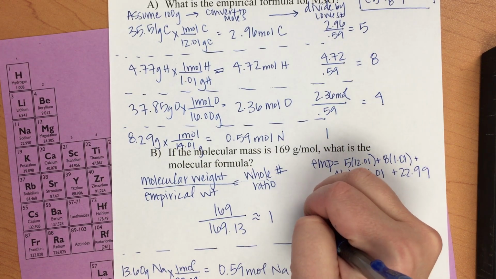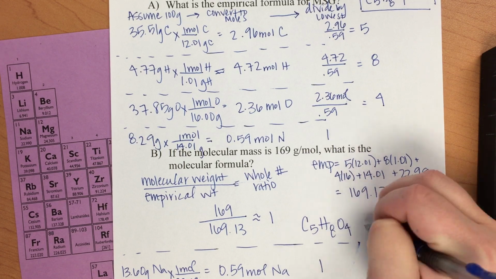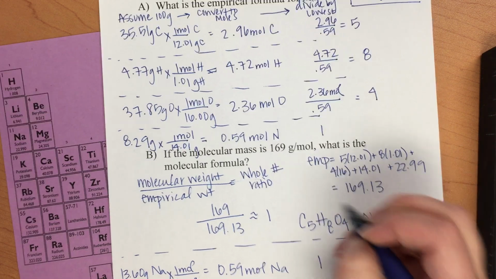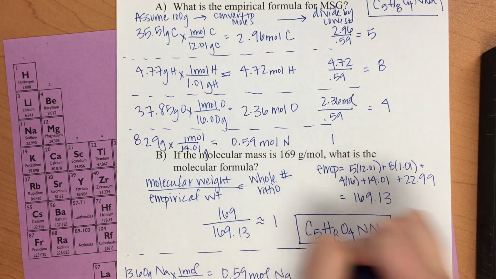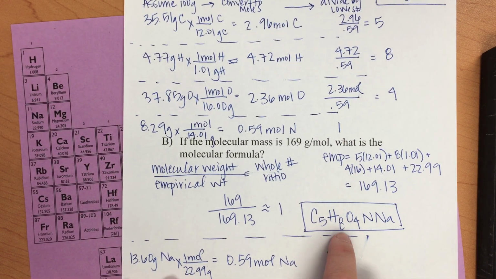So we'll just rewrite what we found before. And so the molecular formula is the same as the empirical formula for this problem.